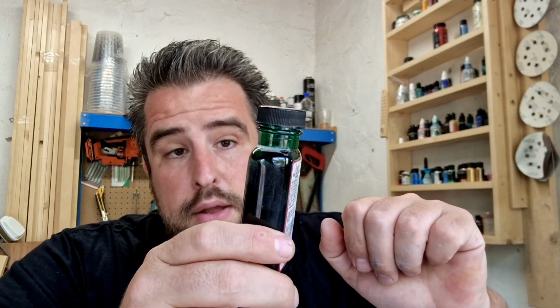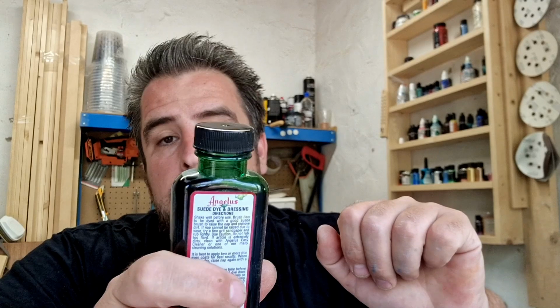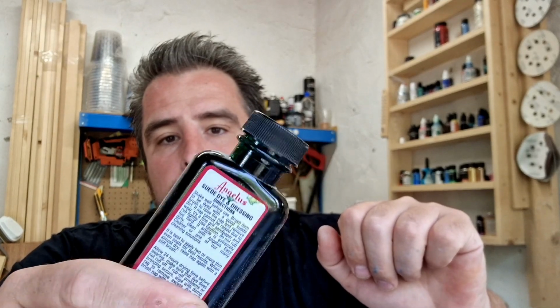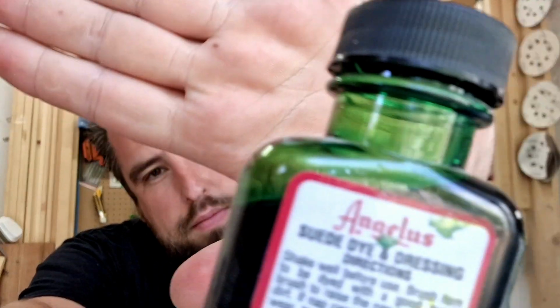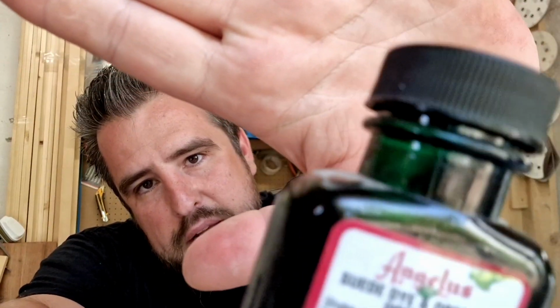So basically these things never work with epoxy, because the hardener in the epoxy rips it apart to its building blocks. Same thing with leather dyes. But look at this color. Amazing green color, my favorite green ever.